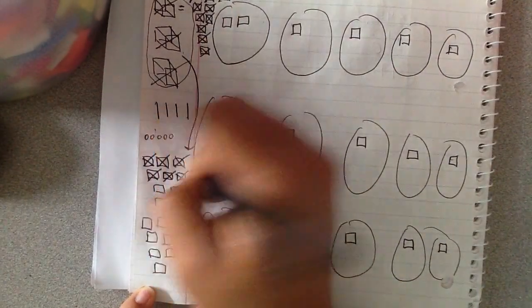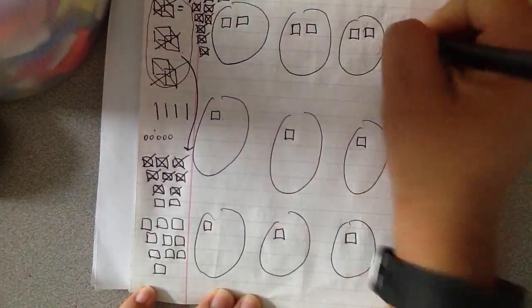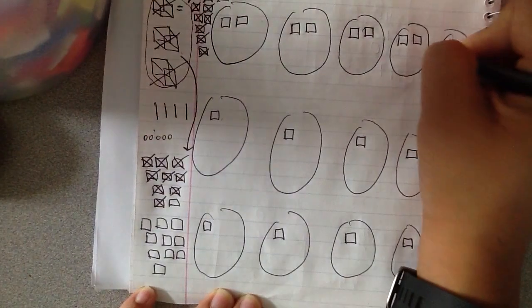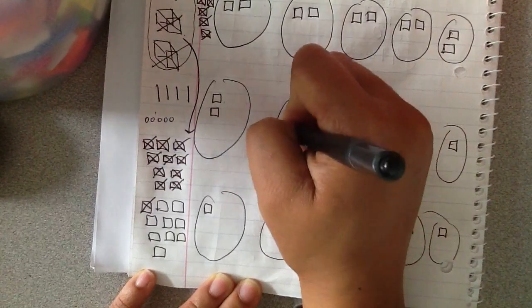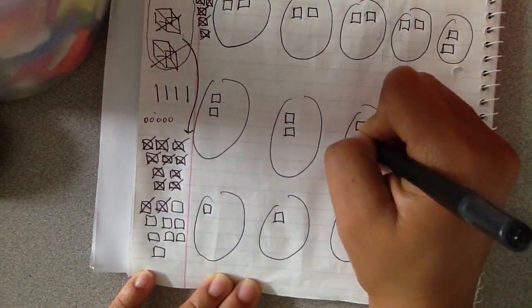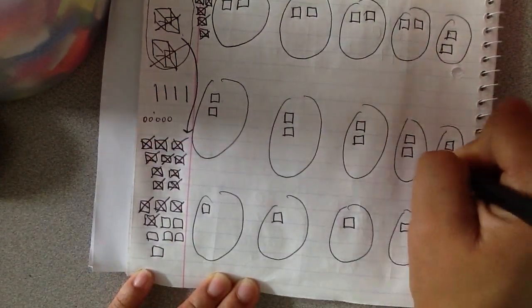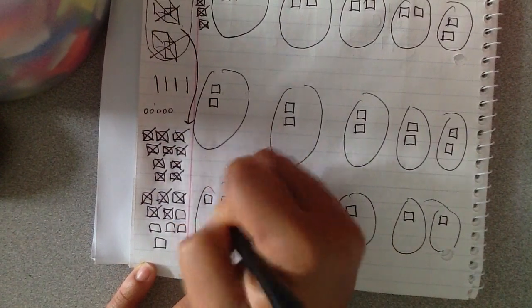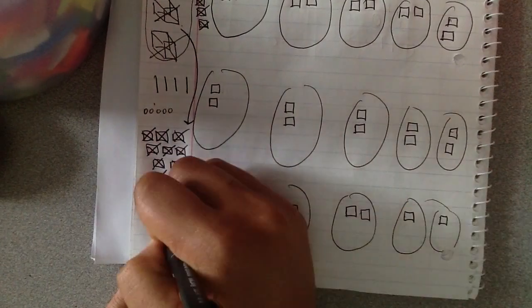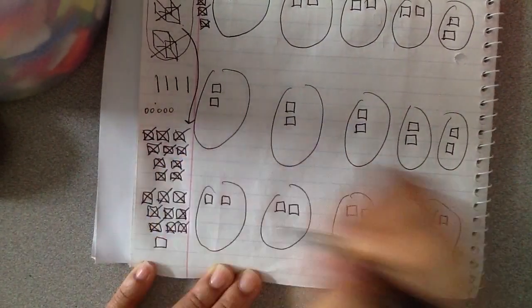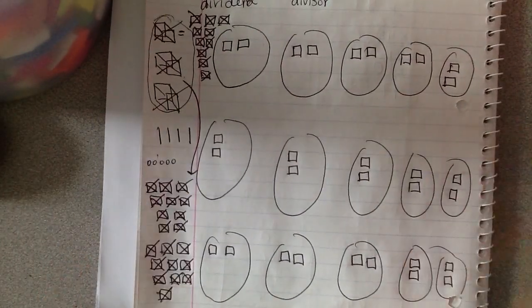I keep giving out 100 to each group and X-ing out one. And then my last little block goes here. So that means each group now has 200 so far.